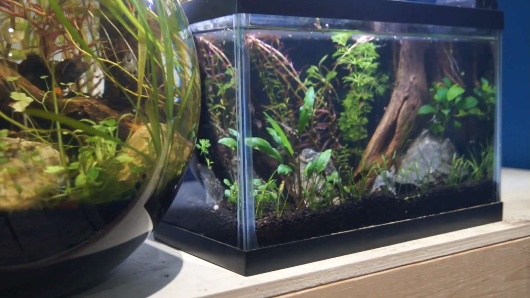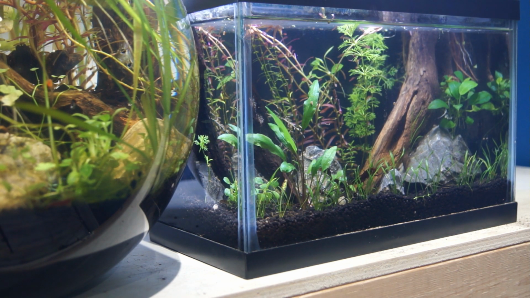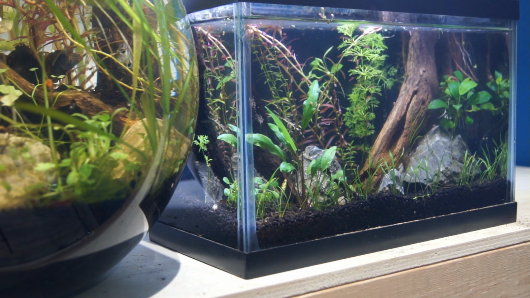Now this one is sort of a middle ground between the two. It doesn't have crazy high lighting, but it does have just enough lighting to keep all of these plants going. Obviously for the video, I've lit it up a lot more than I normally do have it. And as you can see, there is not a speck of algae in that tank.